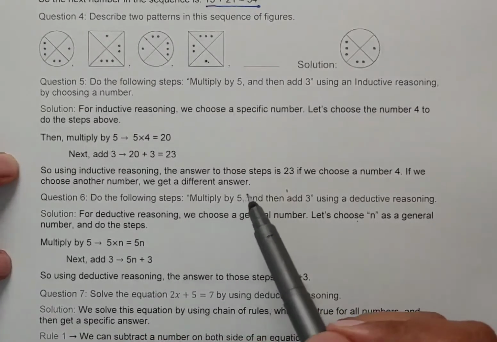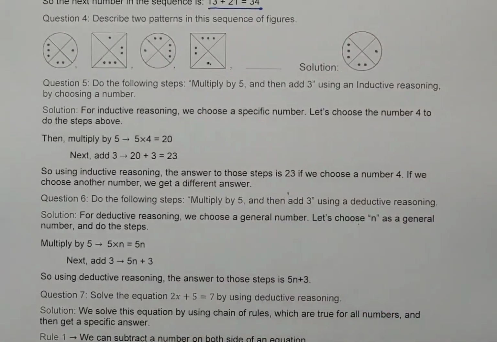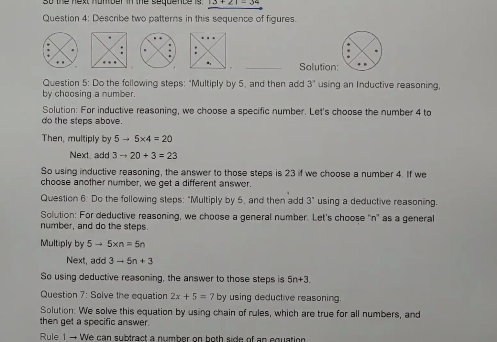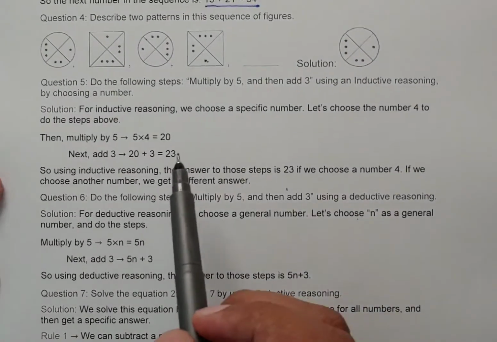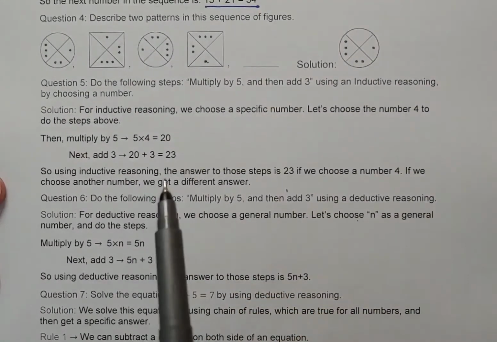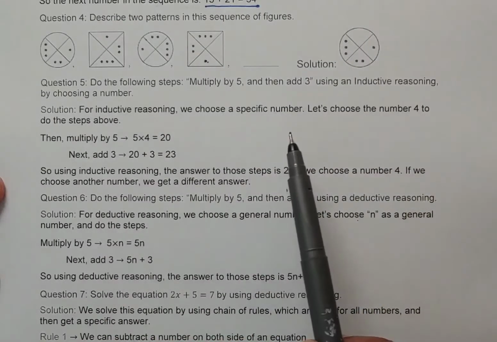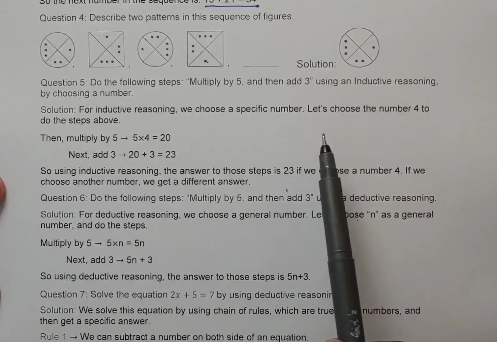Of course, we get a different answer, but we are free to choose any number. We just need to do these steps using inductive reasoning. So using inductive reasoning, we choose a specific number and do the work.